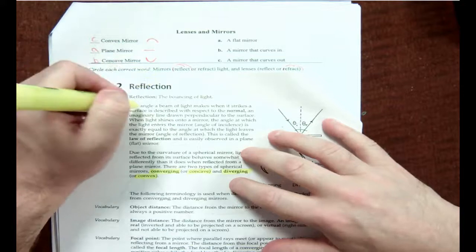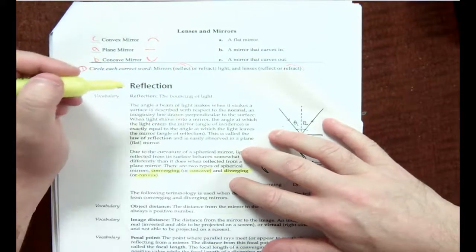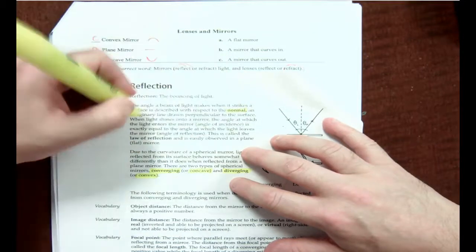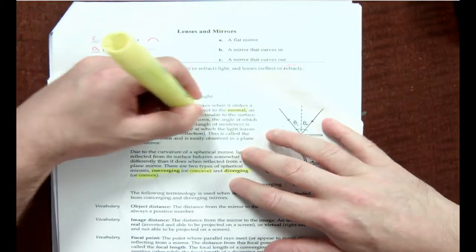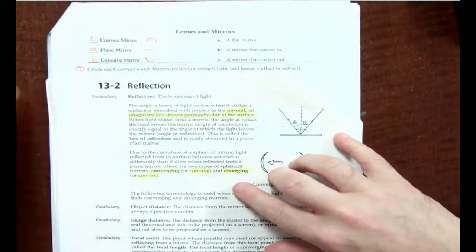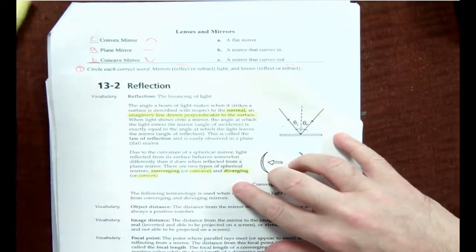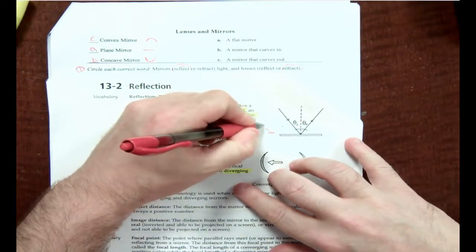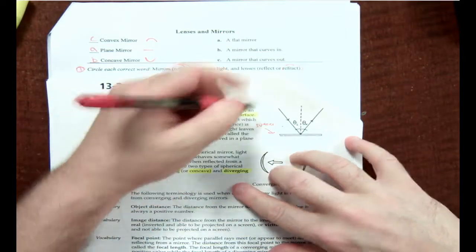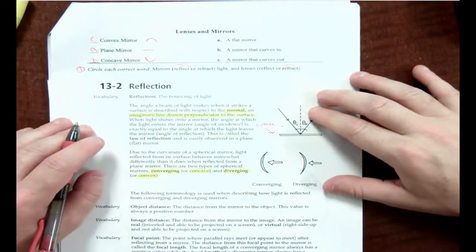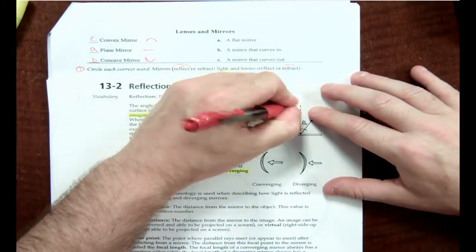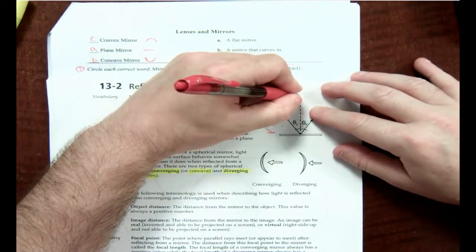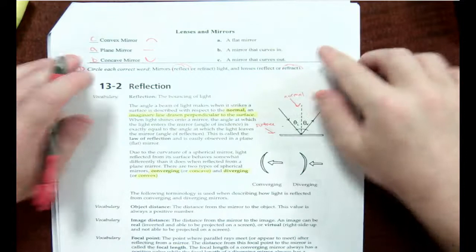So, the angle of the beam light makes when it strikes a surface is described with respect to the normal. So the answer is right here, an imaginary line drawn perpendicular to the surface. So perpendicular sort of means like at a 90-degree angle. So if this is the surface, usually they represent an imaginary line as a dotted line. This would be the normal line, right? Okay, so we're going to use that again here in a little bit.